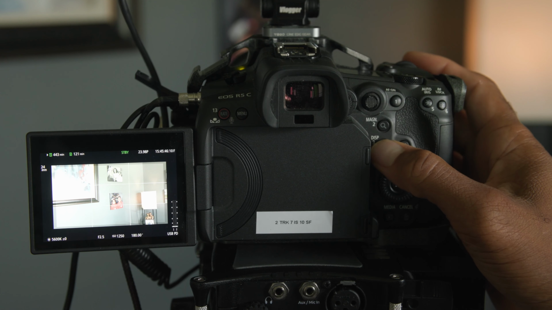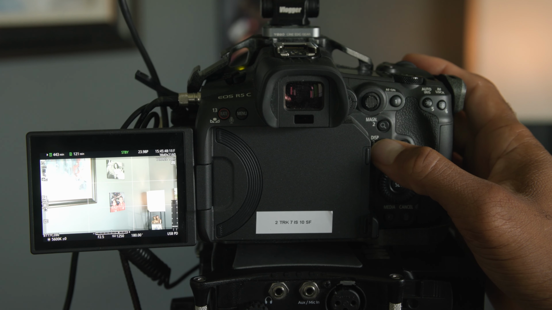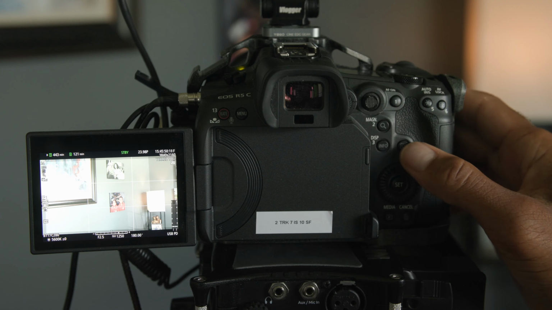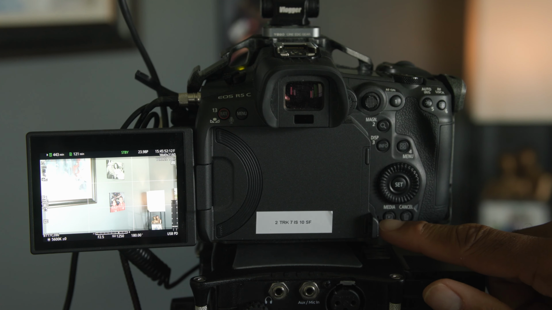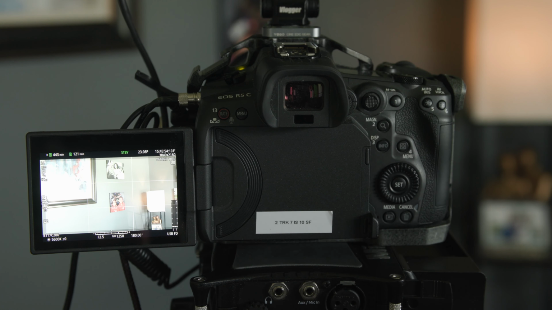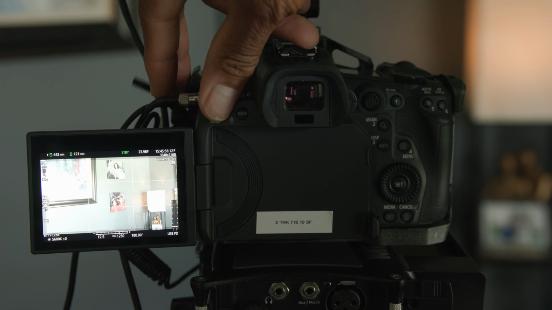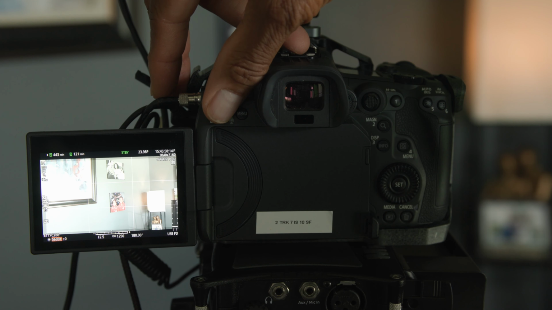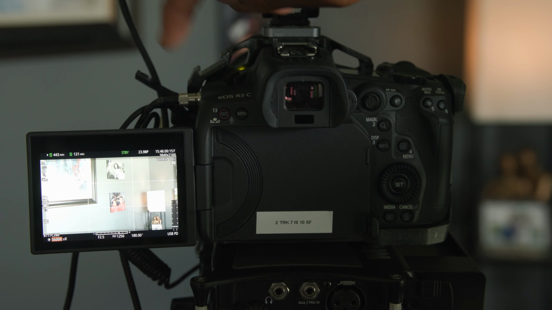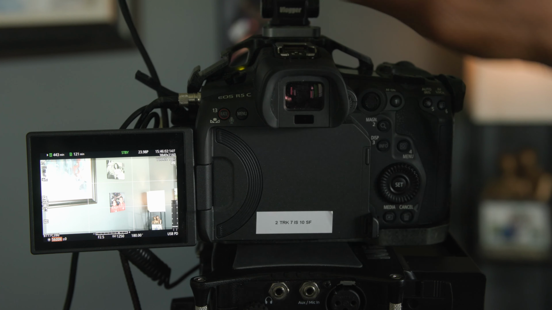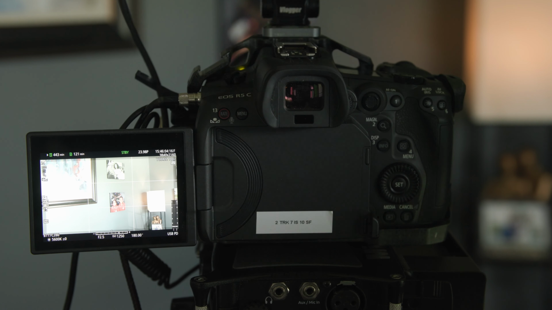And then three, I keep as display so I can adjust my display. And then number four is menu, media, cancel. That's not changed. And then number 13 over here is the function button, which I don't really use the buttons over here because they're not on the right side, but that's what number 13 is.